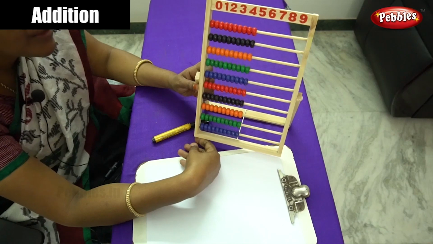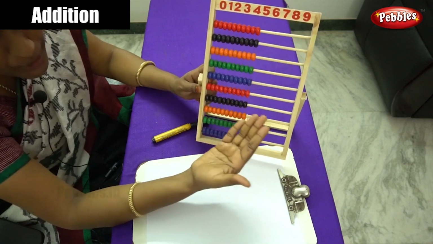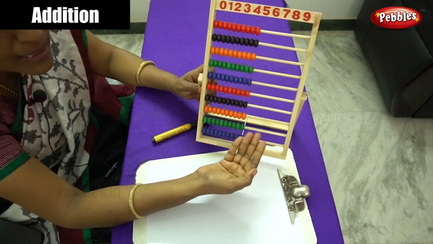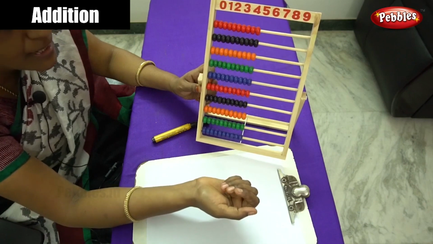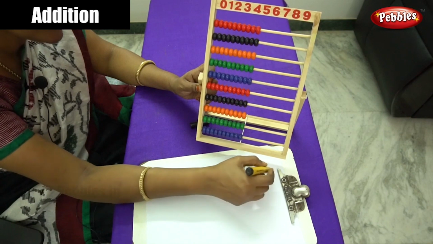Hi children. Okay, next we move on to the topic addition. Single digit addition by using this 100 beads abacus. Okay, let me start. First I have to write the number.